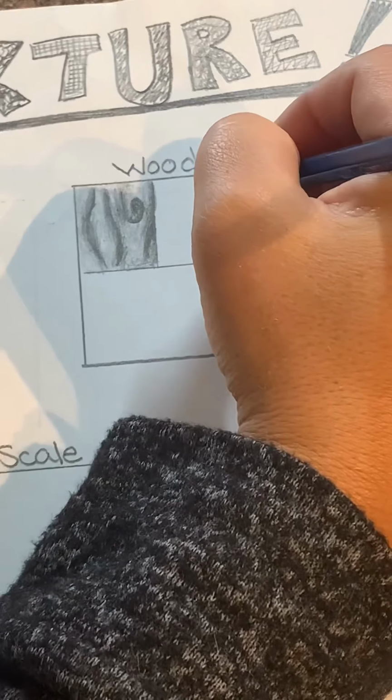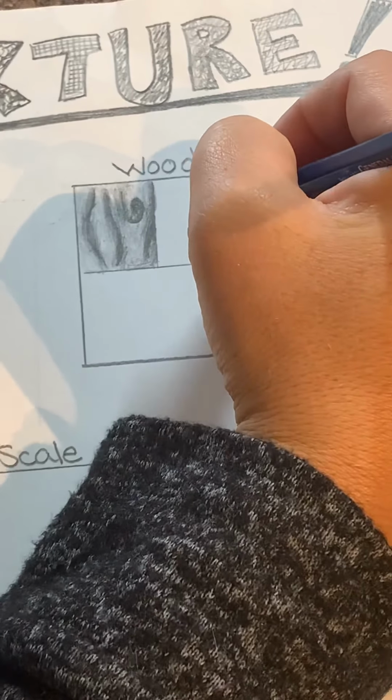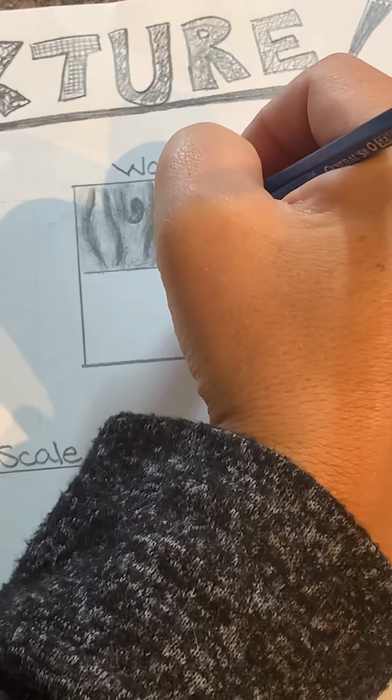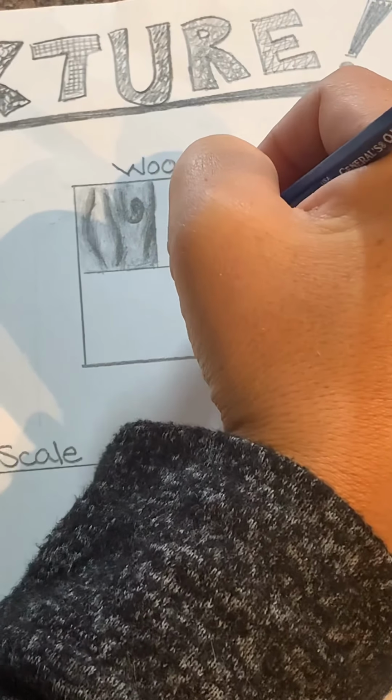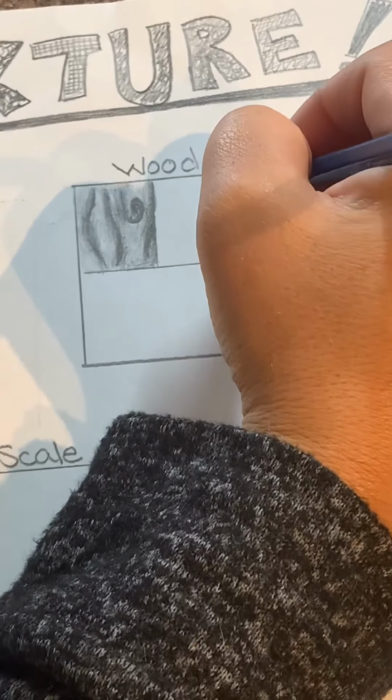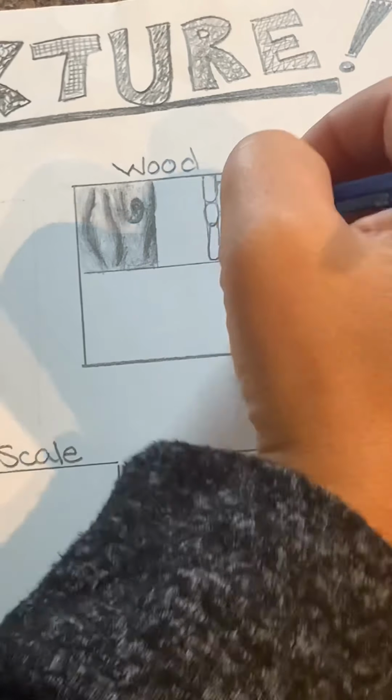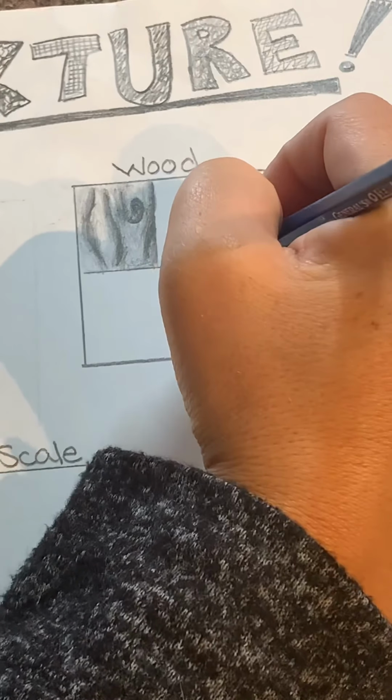They don't have to really follow any kind of pattern or row. You can have some that are bigger and smaller, some that are a little more round, some that are really oval shaped, more circular, not round. Circular was the word I was looking for.